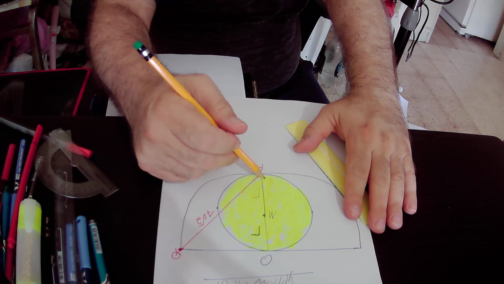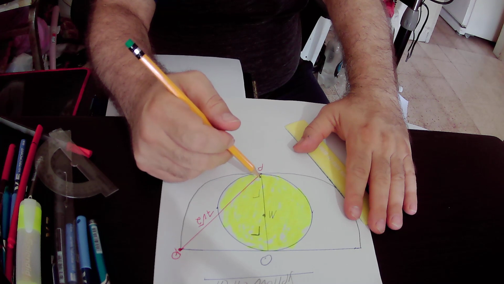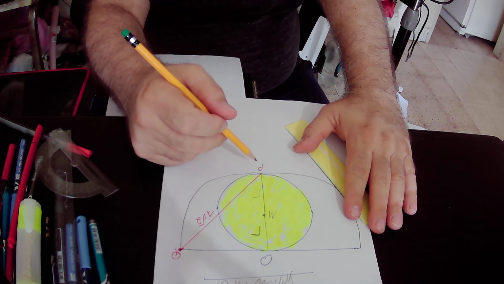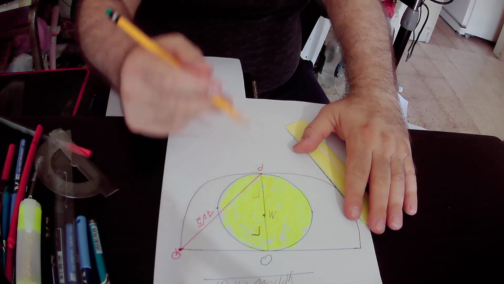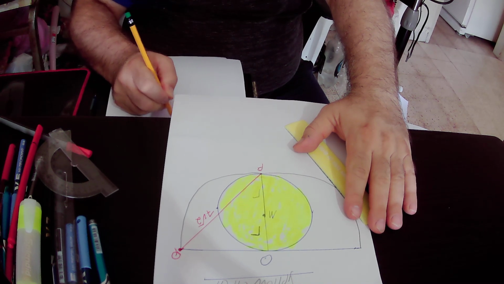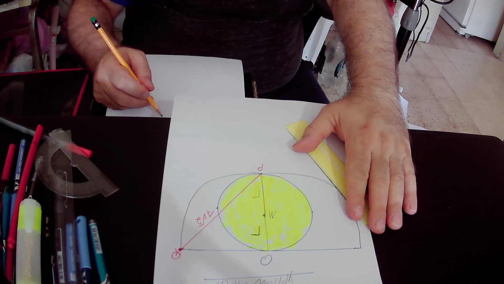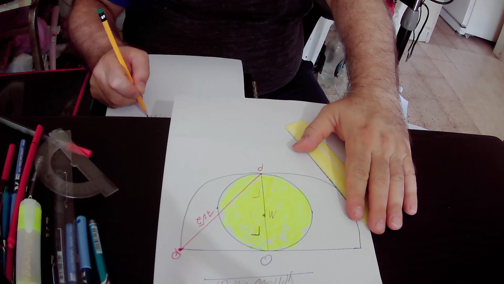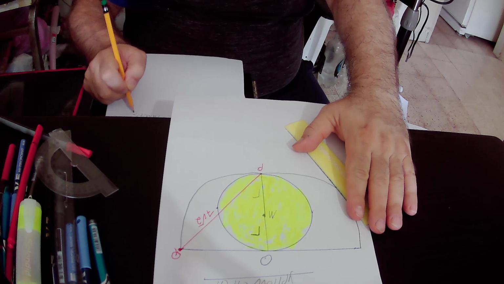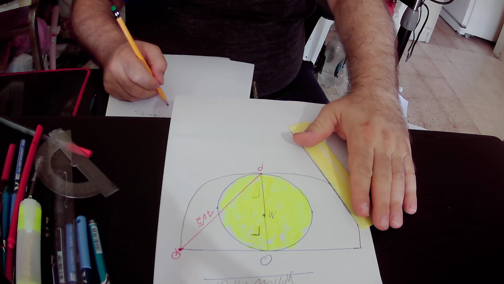So we can see that OP equals 2 times R. That is to say, OP equals the diameter of the yellow circle.